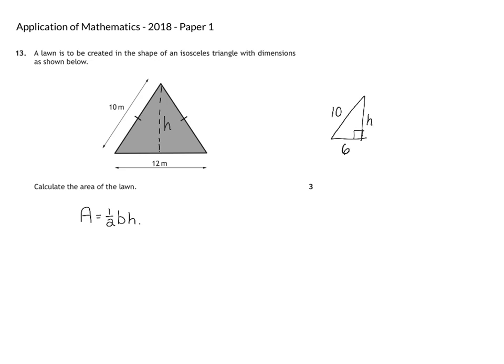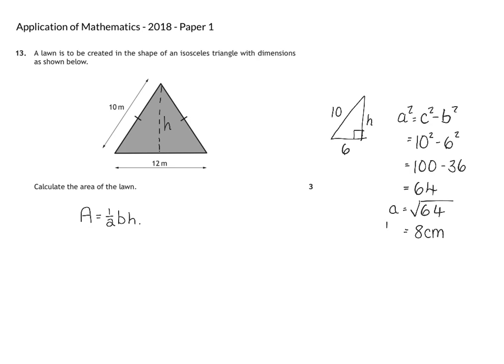So we're going to have to use Pythagoras, because it's a right angle triangle, to work out the height of our triangle. So the height is one of the shorter sides of the triangle, so we're going to be subtracting here. So we have a squared is equal to c squared take away b squared. C squared is always our hypotenuse, or our biggest number, so we have 10 squared take away 6 squared. So we have 100 take away 36, which is 64. So A is the square root of 64, which is 8 centimeters. Right, so that's the height of our triangle.